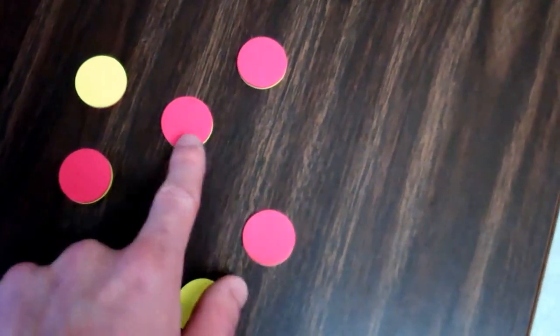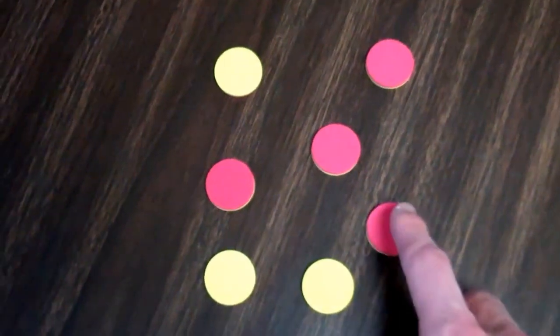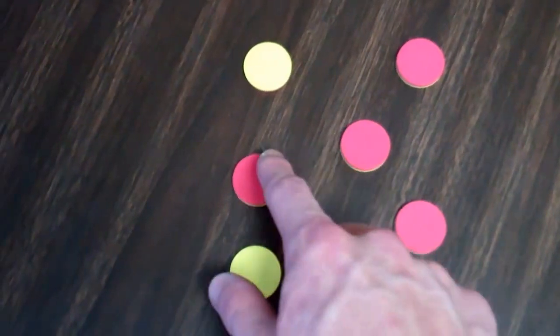Now let's look at these counters. Here, let's see how many counters we have so we can identify our denominator. We have 1, 2, 3, 4, 5, 6, 7 counters. So our denominator would be 7. Now when we're talking about these counters, let's see if we can figure out what fraction represents the red counters. Count the red counters. We have 1, 2, 3, 4 red counters.